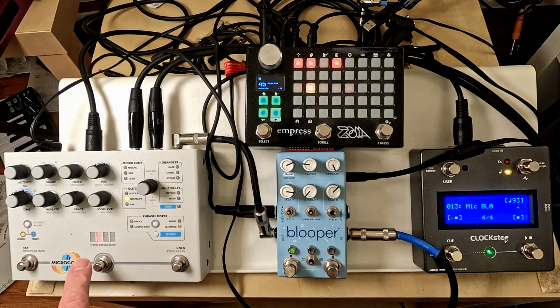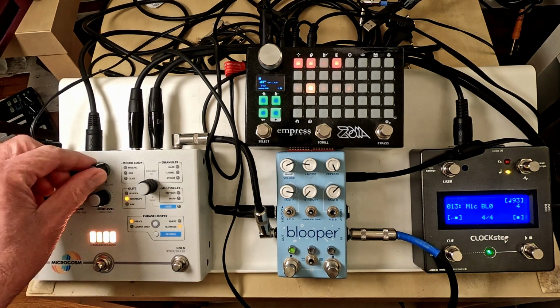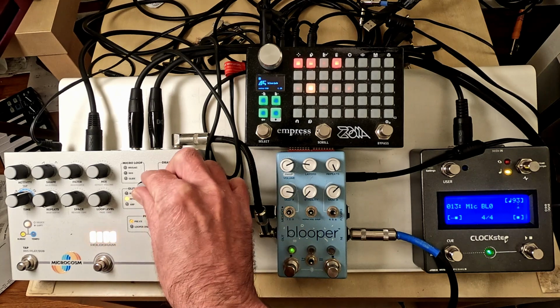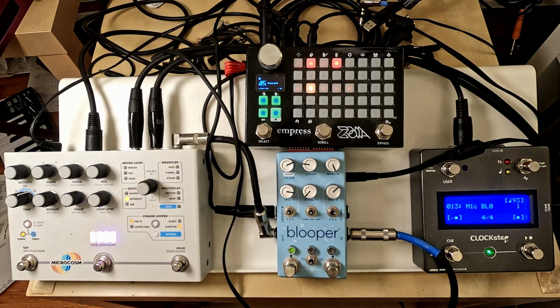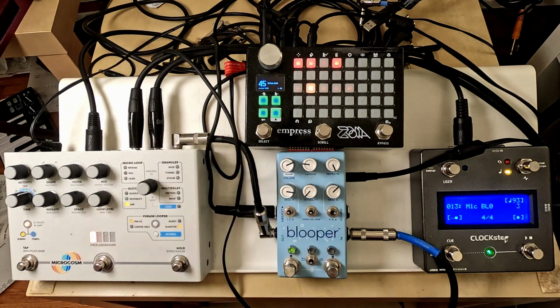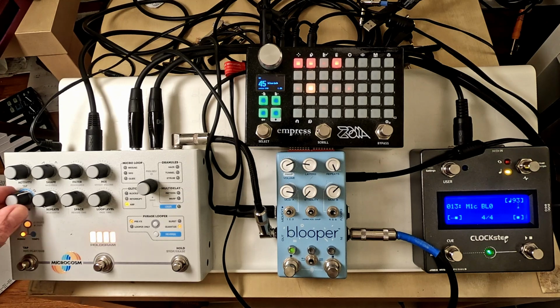And then if we bring the Microcosm in, increase the timing and mix to just Microcosm. Let's change algorithms. Let's go to an ARP algorithm. Speed it up.